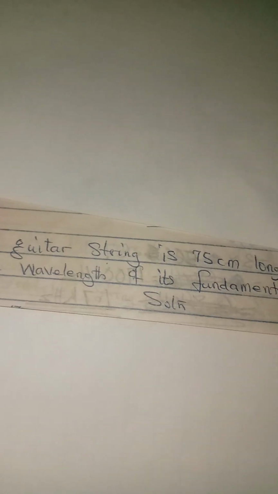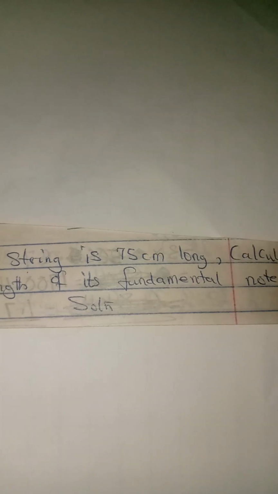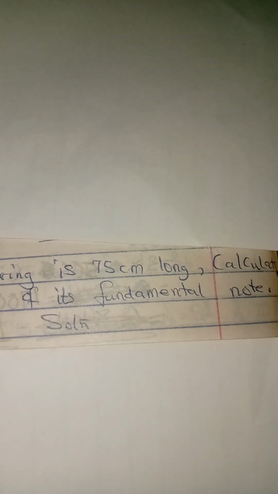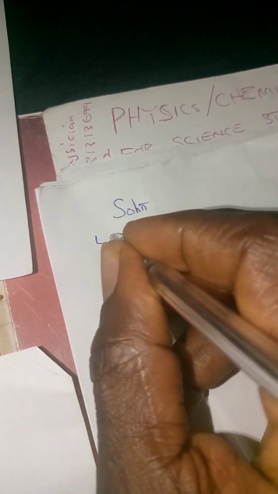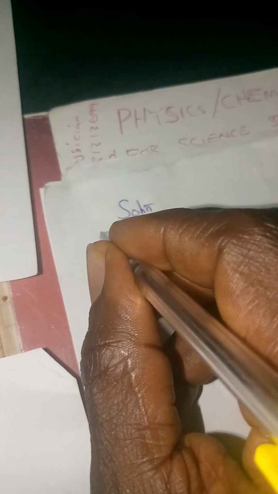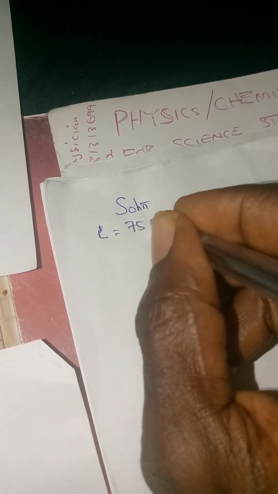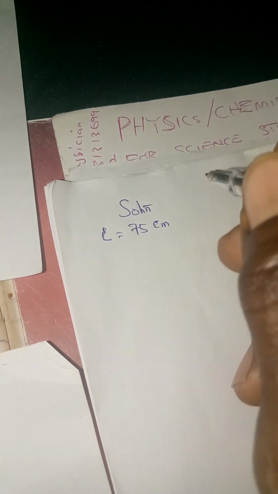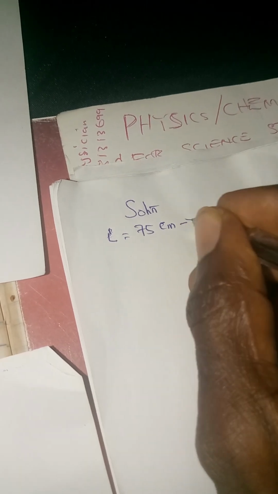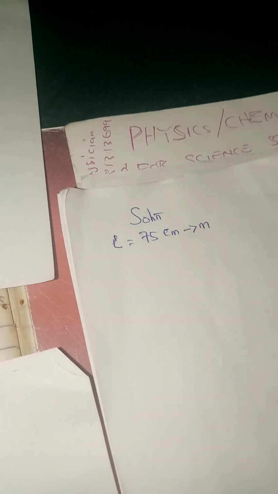Now let's read the question again. A guitar string is 75 cm long. That means cm stands for length. So the length L is equal to 75 cm. So convert this cm to m, which is meter.